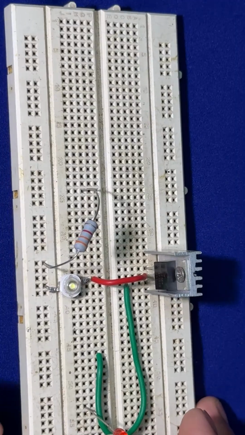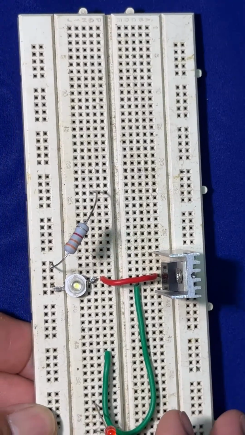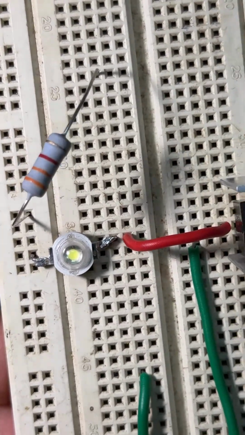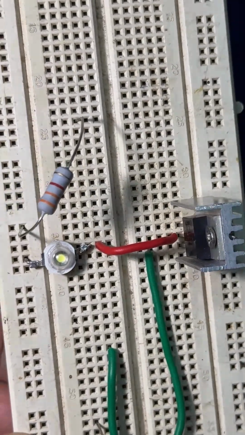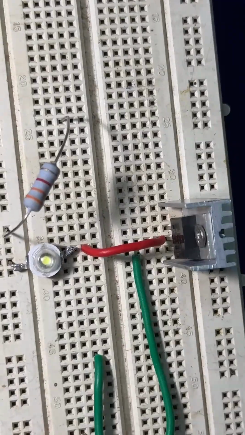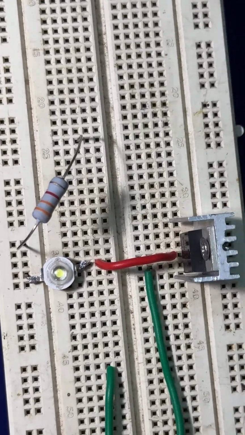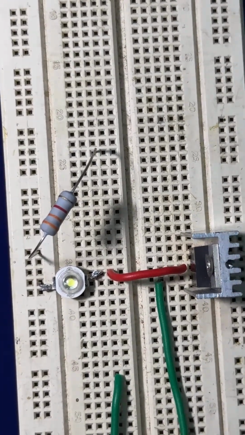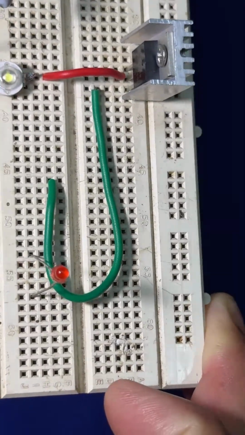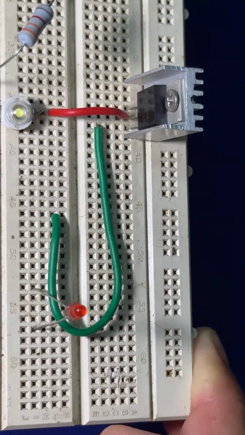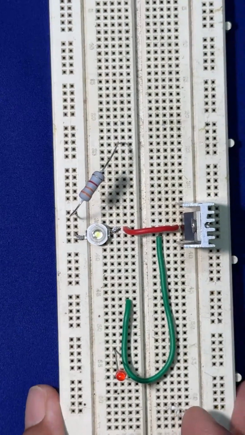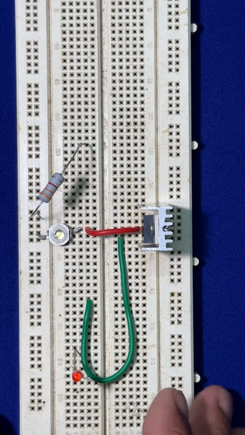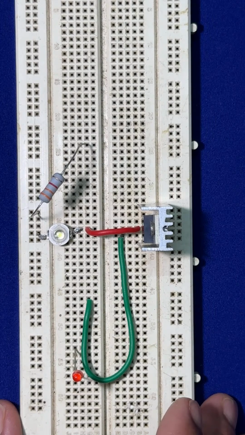For today's activity, I will be using this LED for glowing by the transistor. This is called 1 watt LED, and they consume more current than normal LED as it is here. You can see, and I will be using 12-volt power supply for operating the circuit.